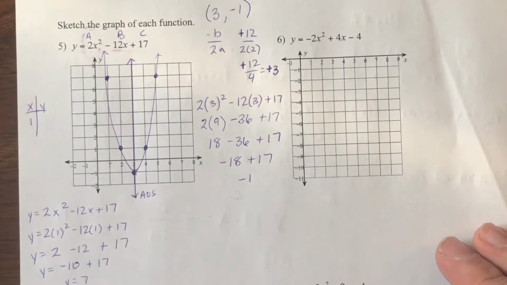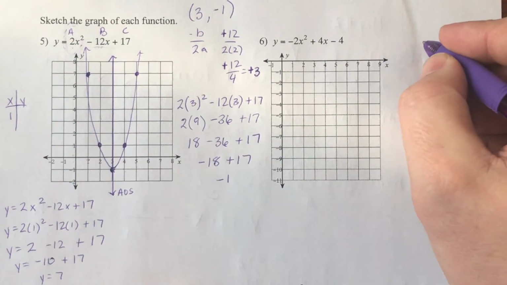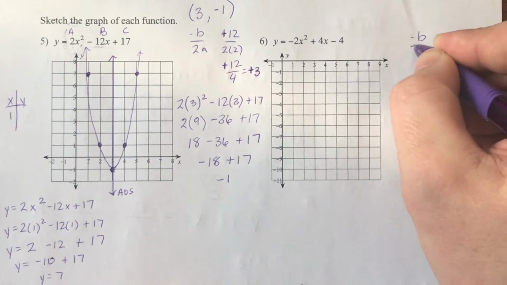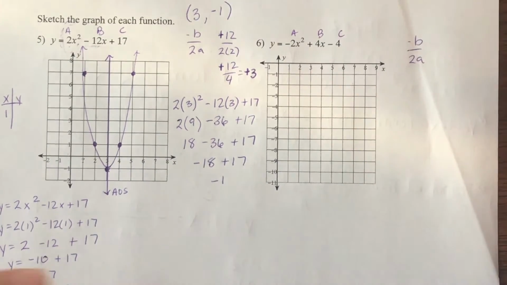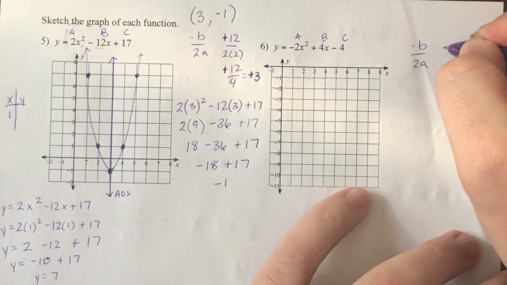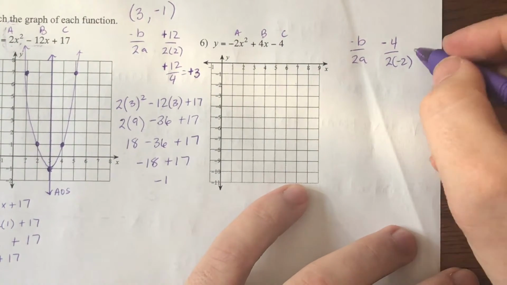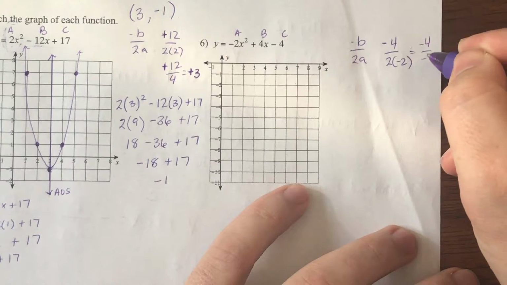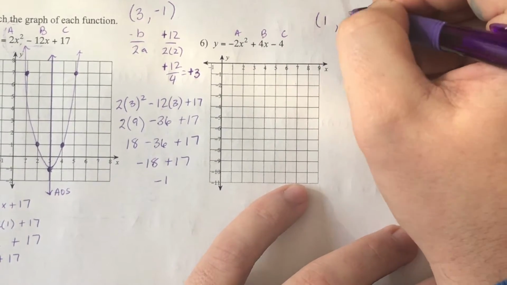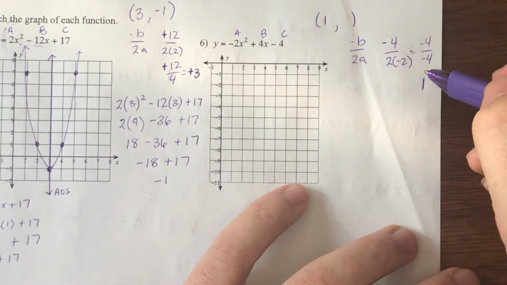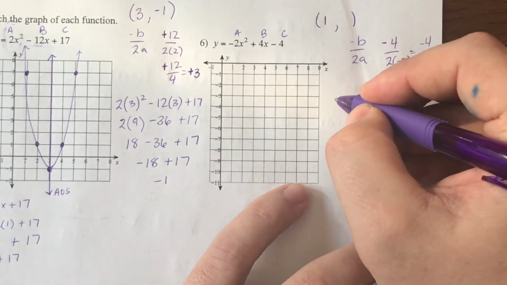All right, let's look at number 6 real quick. So number 6, y equals negative 2x squared plus 4x minus 4. If I'm going to solve it, it's opposite of b over 2a for my vertex. Well, this is a, this is b, and this is c here. So opposite of b would be negative 4 over 2 times negative 2 because that's a. Well, negative 4 over negative 4 would actually be 1. So I know 1 is going to be the x-coordinate of my vertex. Now I'm going to plug that back into the original to find the y-coordinate of my vertex, which is what we did on the front side.